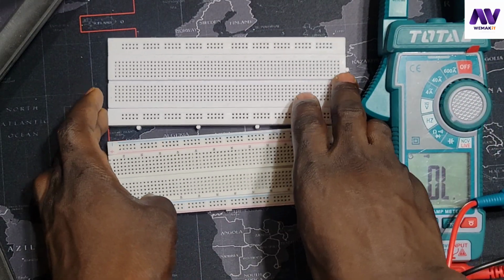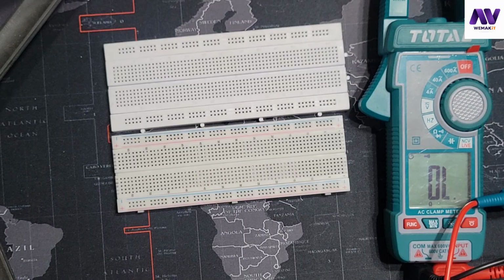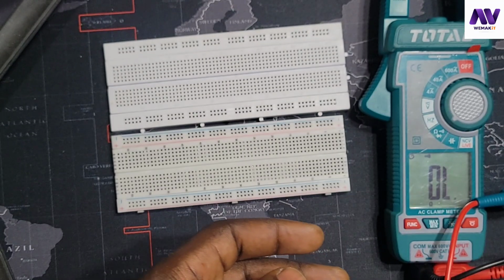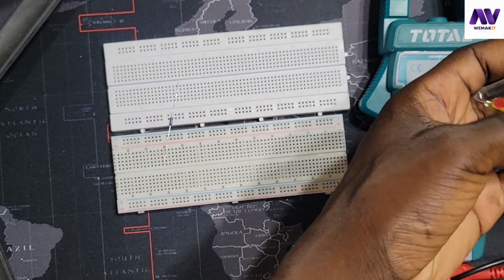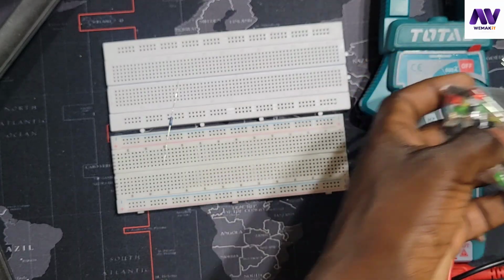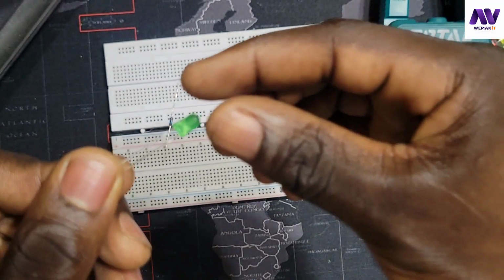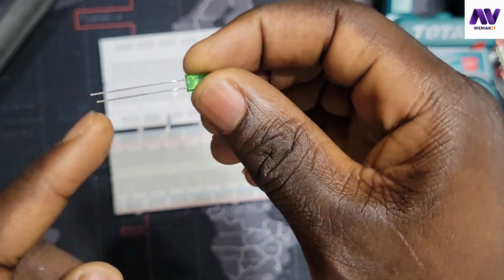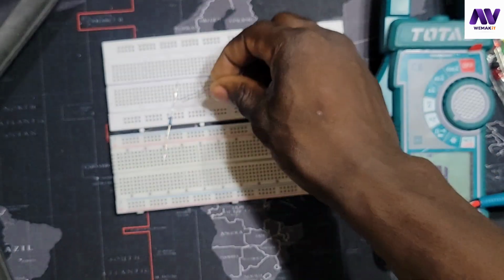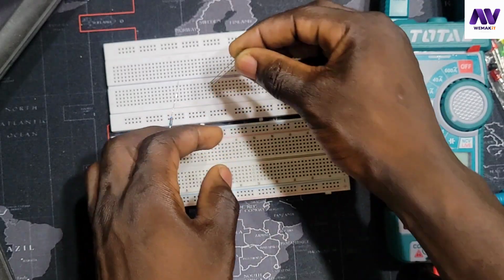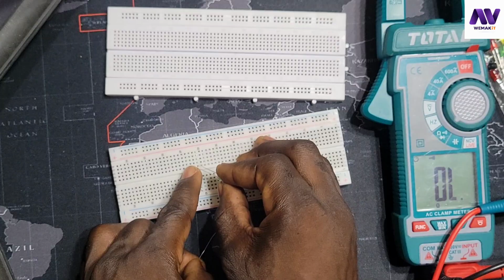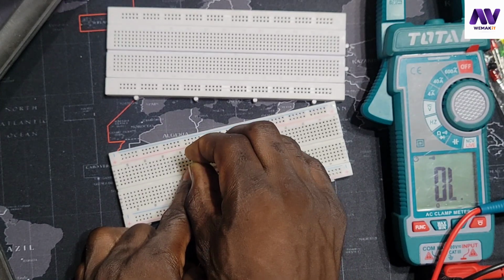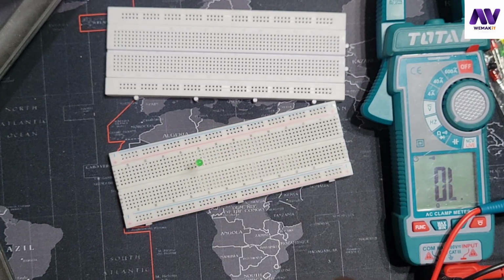To do a test circuit, we are going to build a simple LED circuit. I have here with me a 220 ohm resistor, and we have our green LED. For the green LED, the long pin indicates the positive, while the short one indicates the negative. So I plug my LED here, positive on the right and negative on the other side.